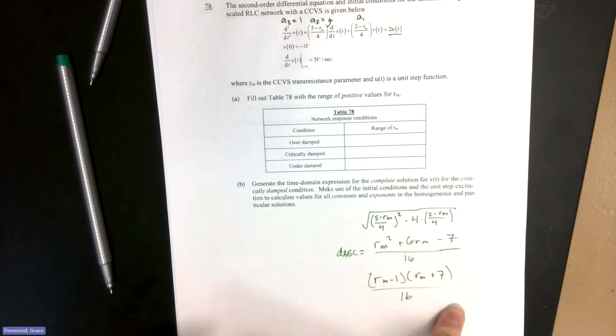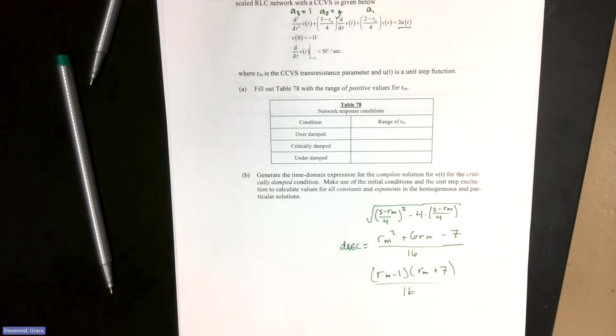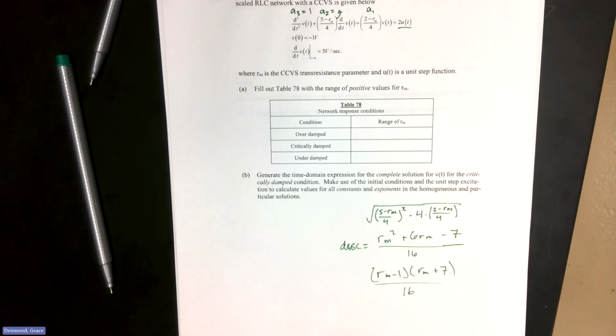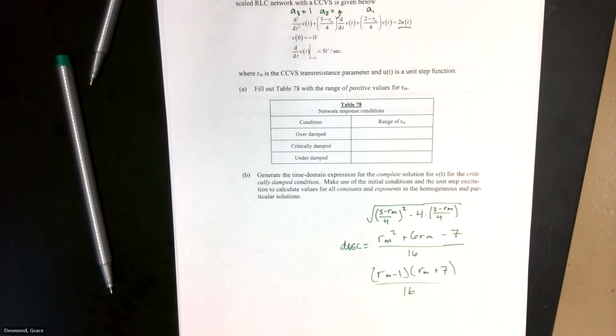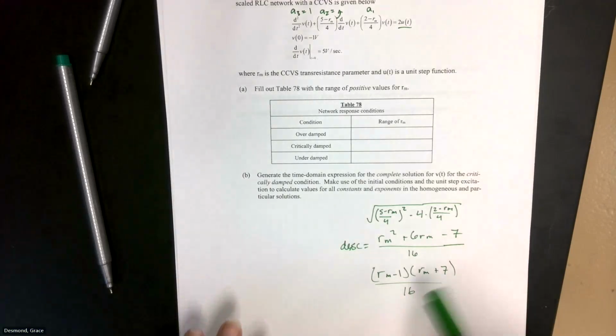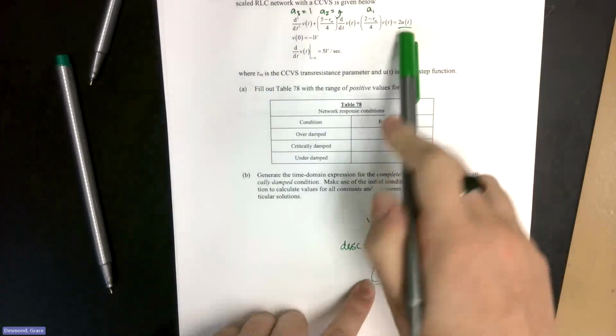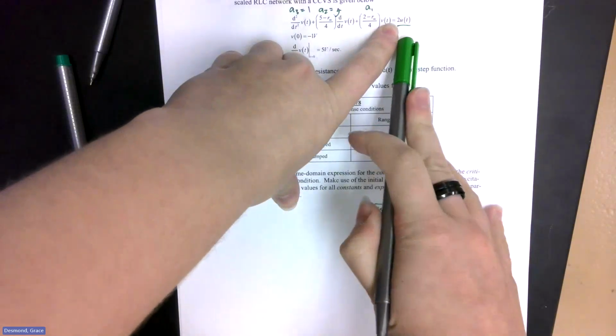We're going to do the exact same thing. So for overdamped, set it equal to 0. Actually, let's do critically damped. Let's set it equal to 0, like we said. Backtrack. I said it's equal to only a positive number, right?